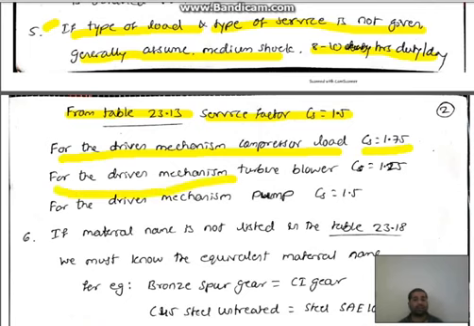If the driven mechanism is a turbine blower, then you take service factor 1.25. If the driven mechanism is a pump, you take service factor 1.5.